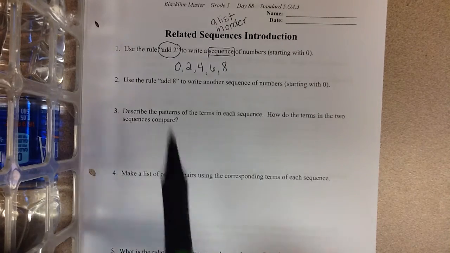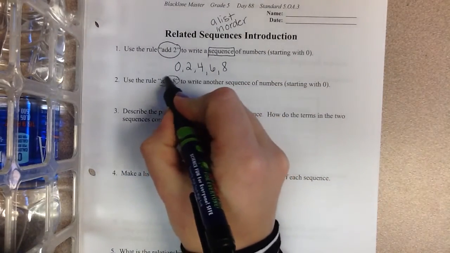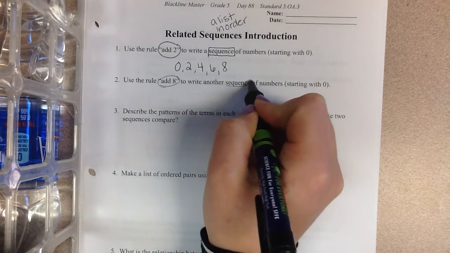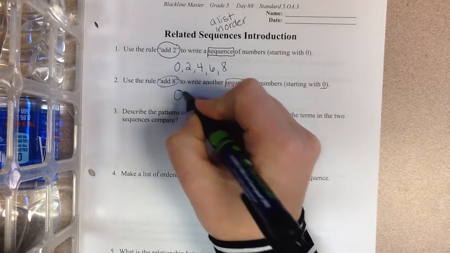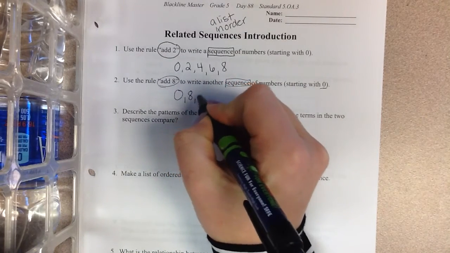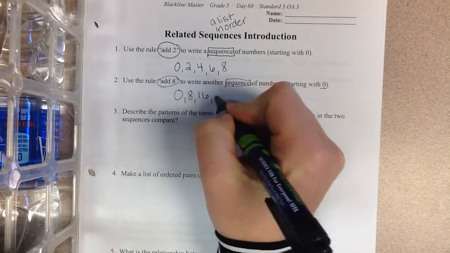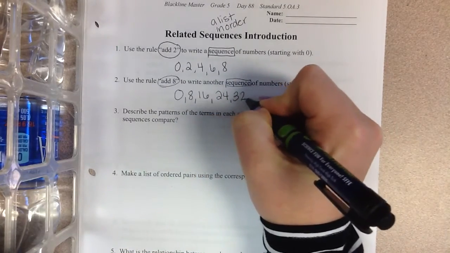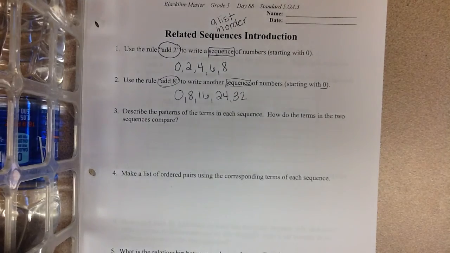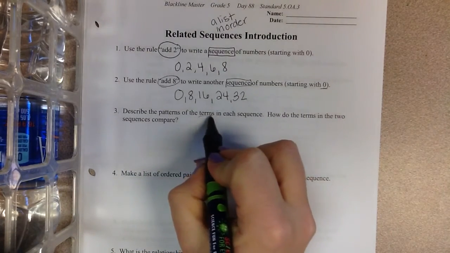So our next rule, use the rule add 8 to write another sequence starting with 0. So add 8. Add 8. So all I'm doing is my 8 times tables. That's the rule. I added 8. Describe the pattern of the terms. Well, what's a term?